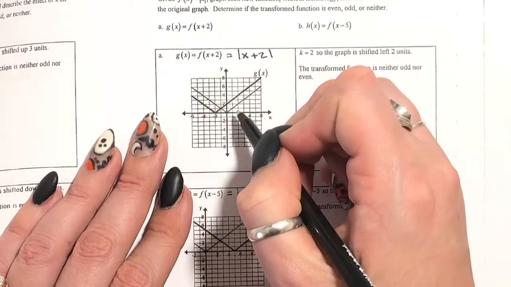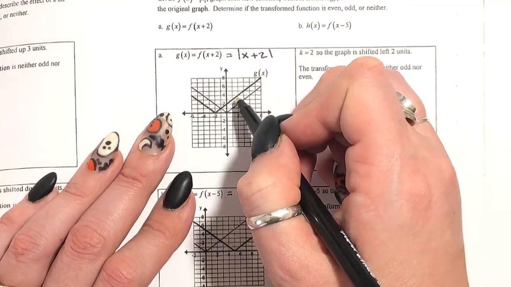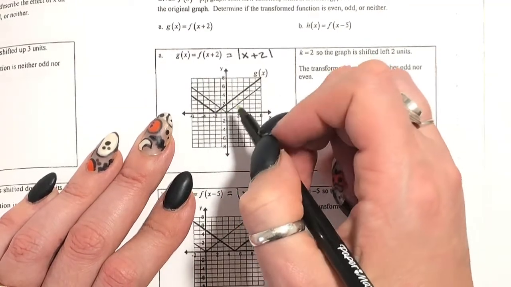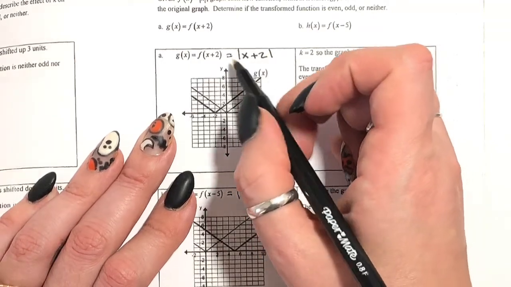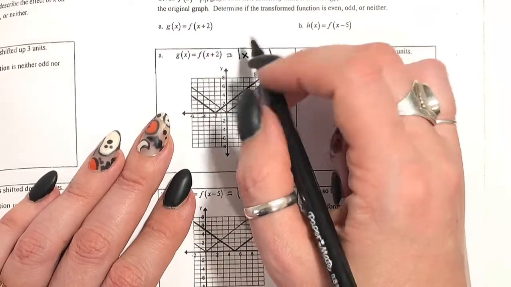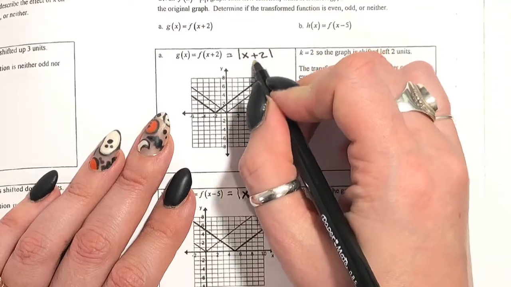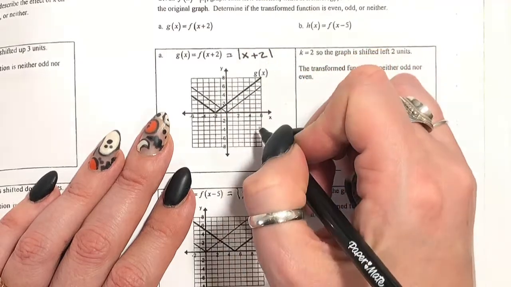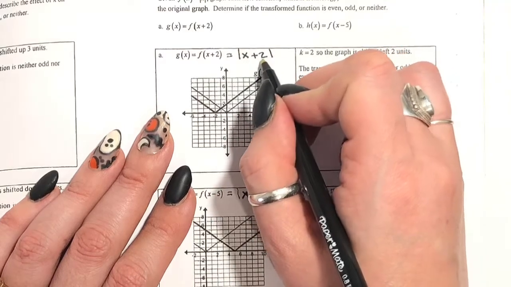So the way to know if it's a horizontal shift is you're still going to be either adding or subtracting a number to go left or right, but the difference is that it is going to be inside the function, and that's kind of tricky to understand at first when I mean it's inside of the function. But notice that this +2 is inside of those absolute value lines. That is going to be your horizontal shift.